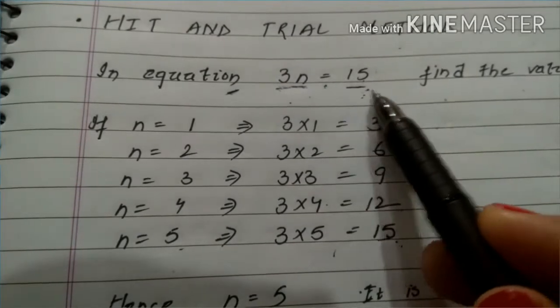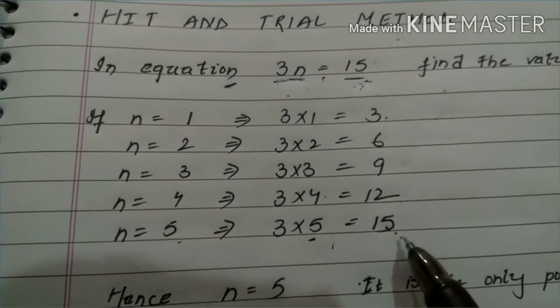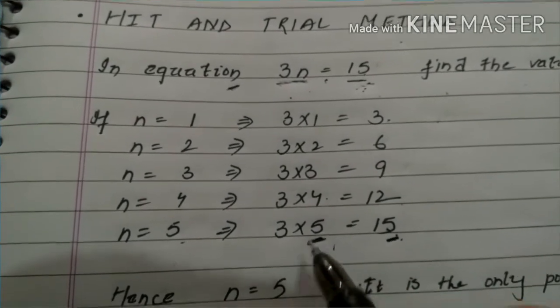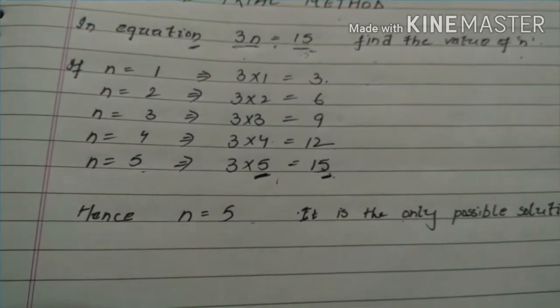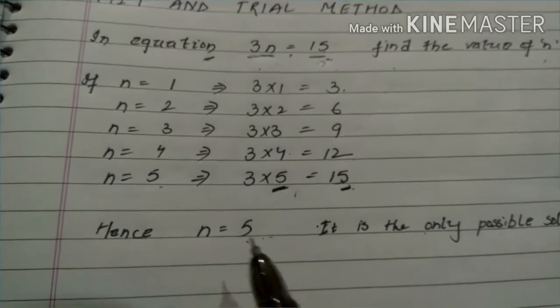In the actual equation we had 15, and for n is equal to 5 we got the right hand side as 15. So this is our answer. Hence n is equal to 5. It is the only possible solution. We cannot have any other solution other than n is equal to 5.